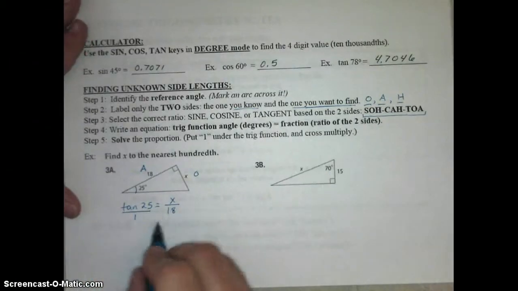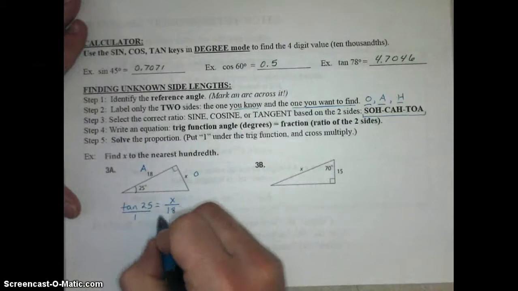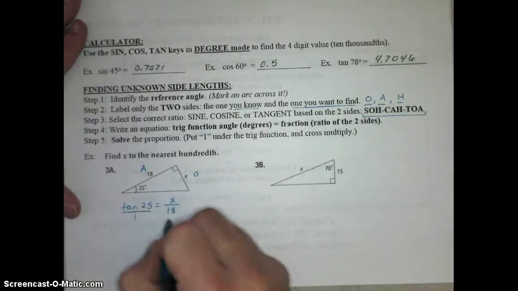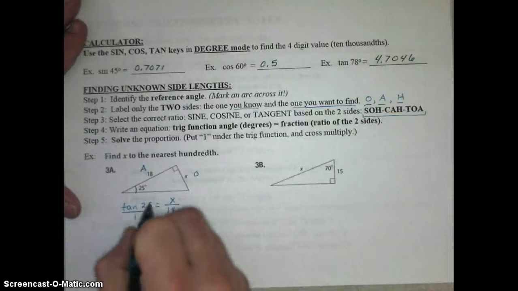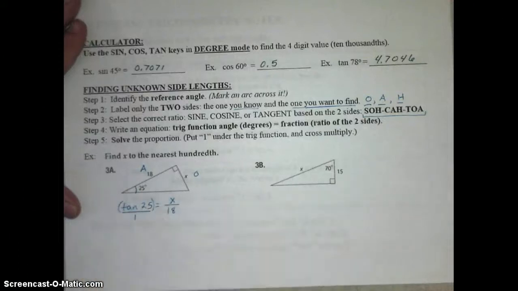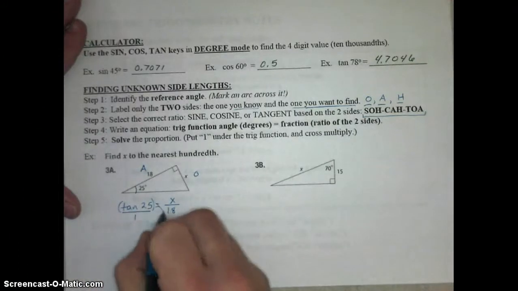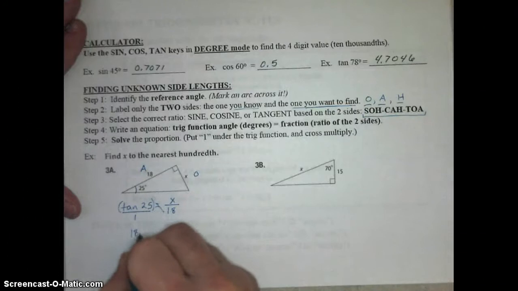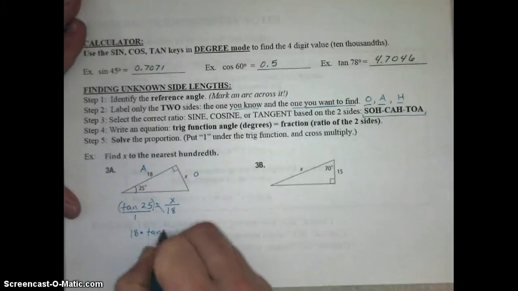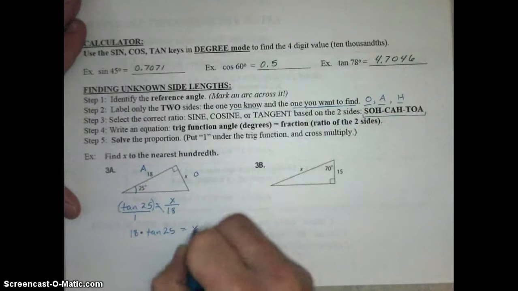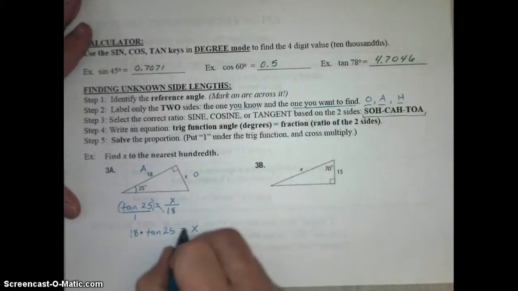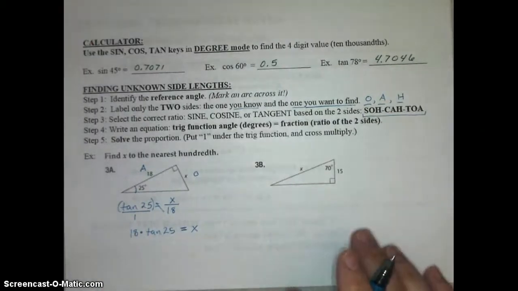And to solve a proportion, we just cross multiply. We take the cross products and set them equal. So we're going to take 18 times that tangent of 25. This is a value that we're going to put in our calculator. Okay, so I'm going to do 18 times that. So I want to write 18 times the tangent of 25 equals 1 times x, or x. So in this case, all I have to do now is enter this value in the calculator.